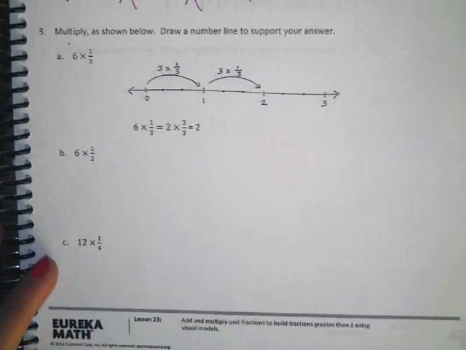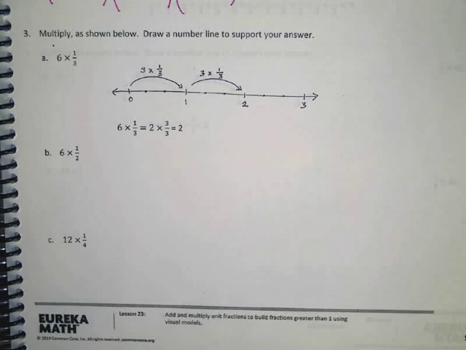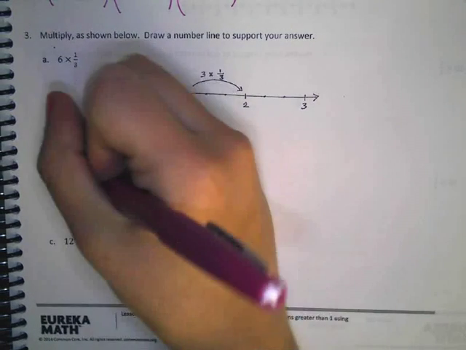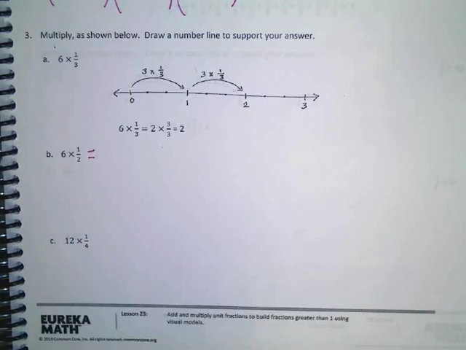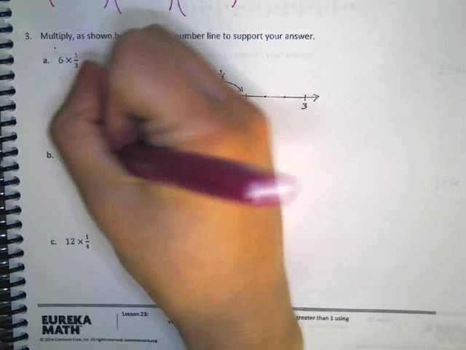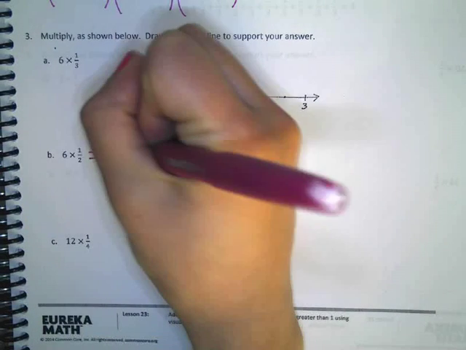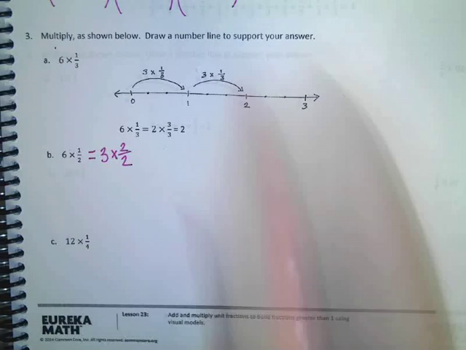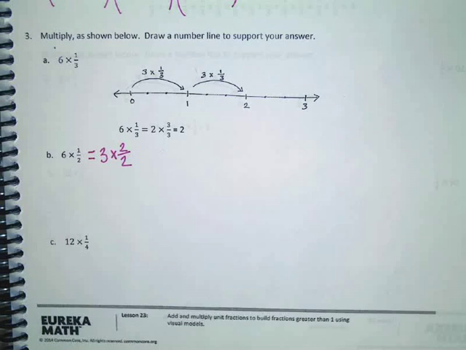All right, let's scooch to B and see if we can make our own. 6 times half. All right. First of all, 6 times half is equal to what? 3 times what? 3 times 2 halves.